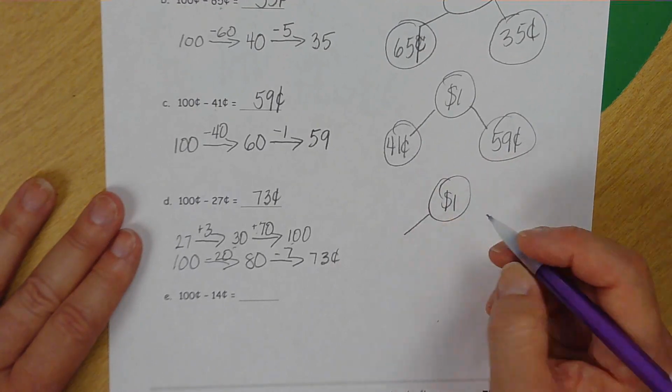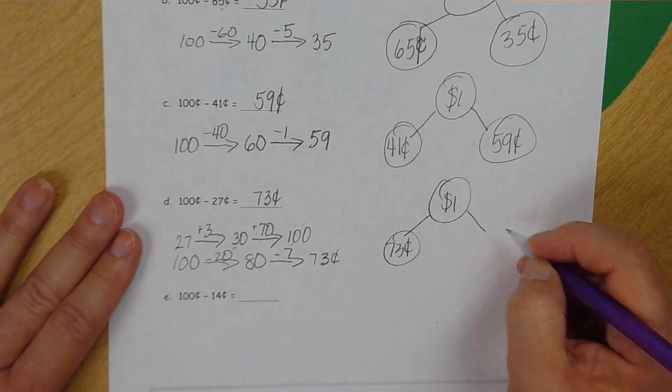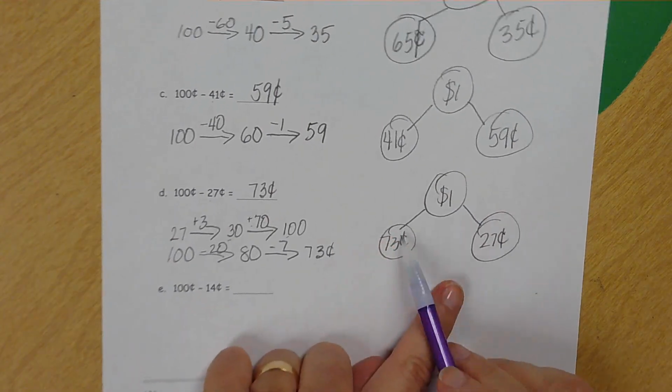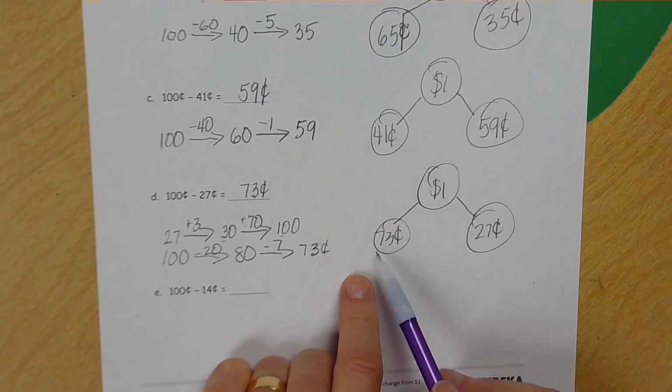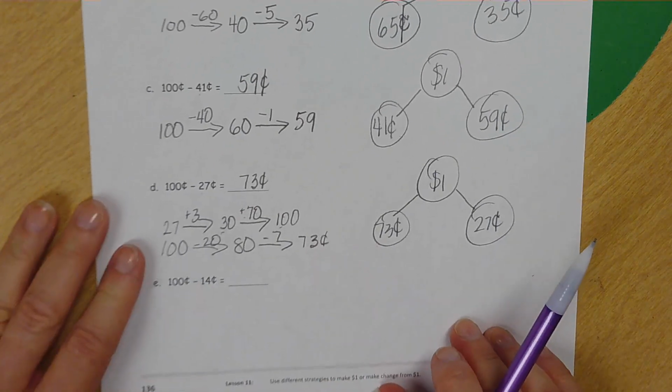Don't forget to make your number bond. We have 73 cents as one part and 27 cents as the other part. It doesn't matter which order you put these in. These are the parts. 27 and 73, 73 and 27 makes no difference whatsoever.